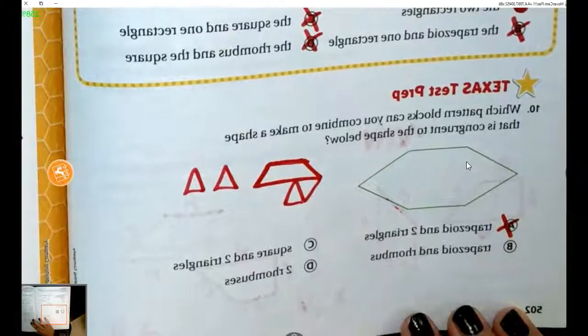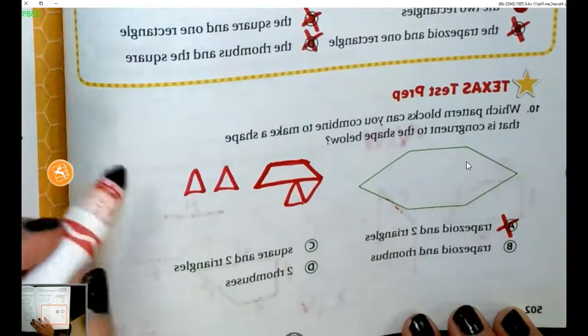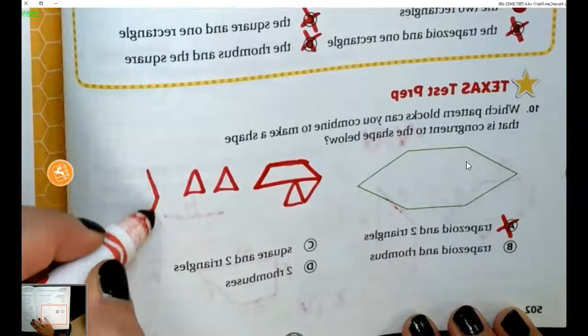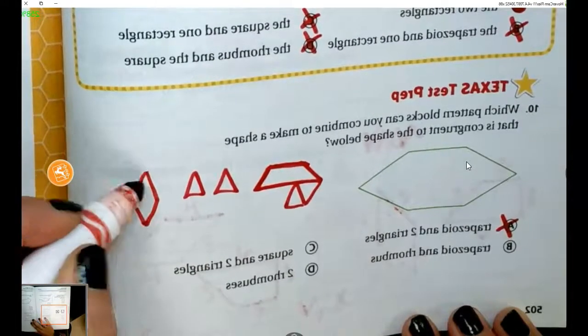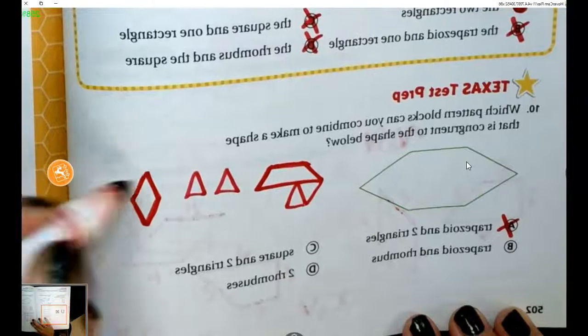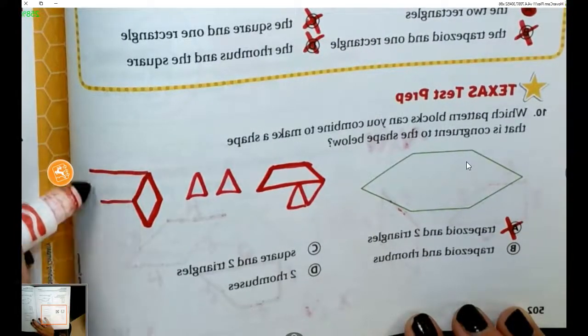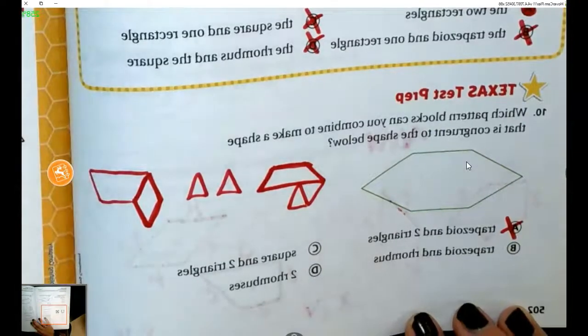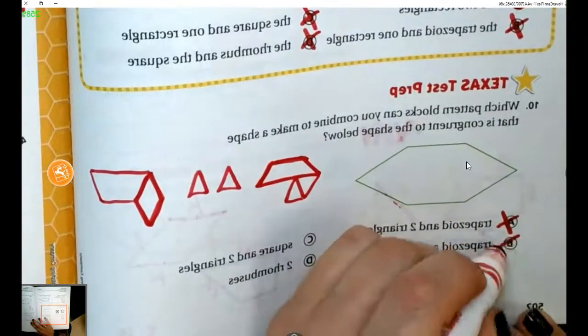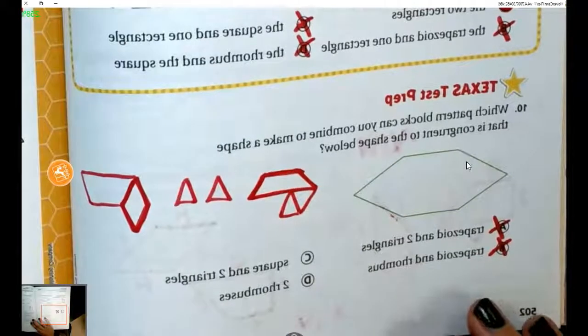Trapezoid and a rhombus. So a rhombus would be, remember, like that. And if I combine a trapezoid with it, does that look like our shape? No. See? Square and 2 triangles?